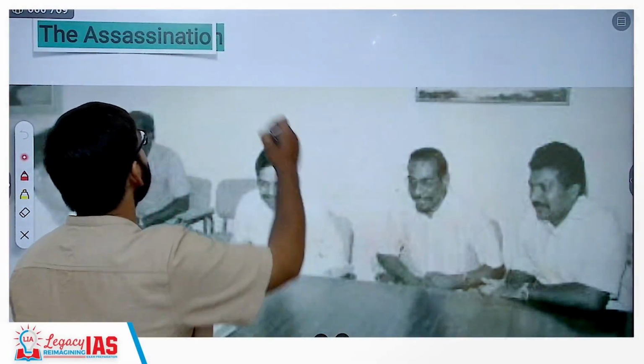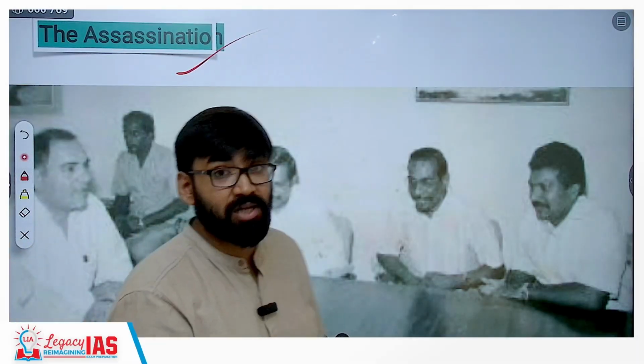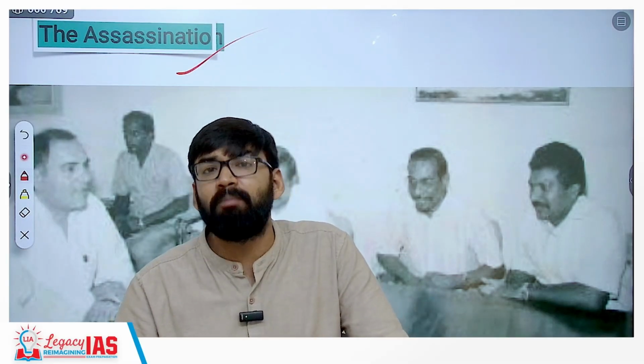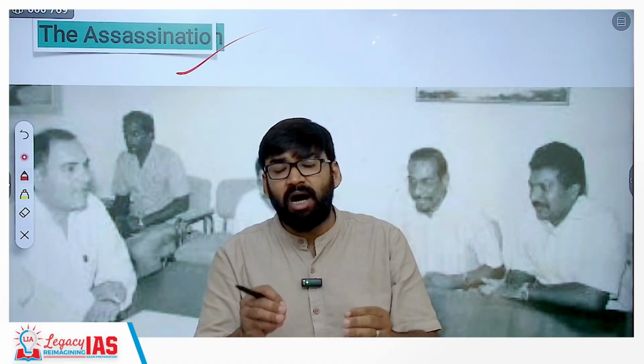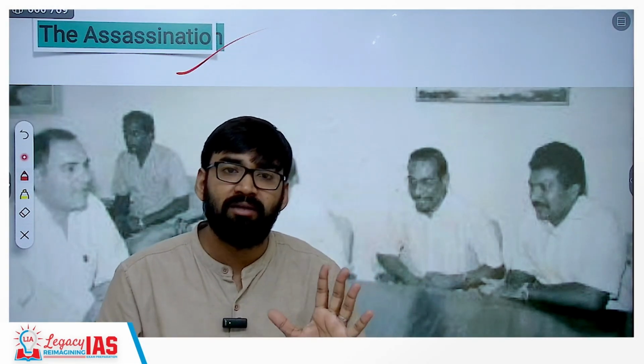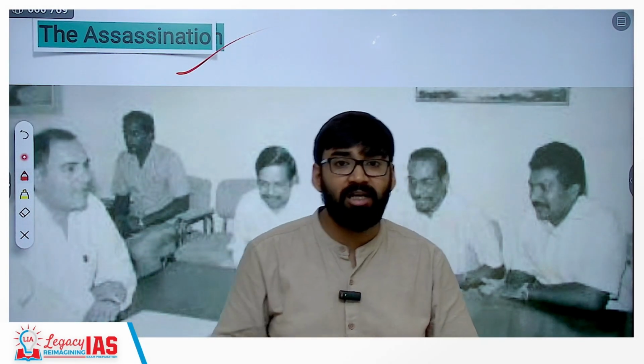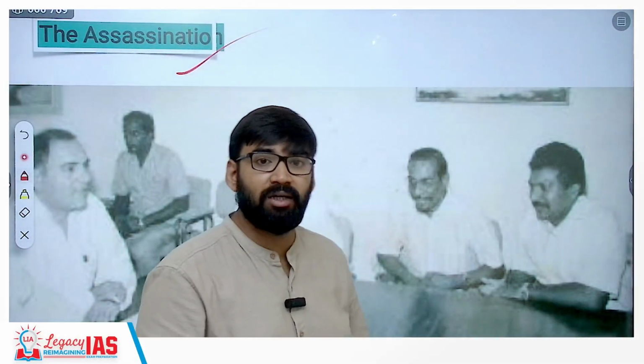And then the assassination. Yes, then the assassination. Now, after losing power, Rajiv Gandhi said in a 1990 interview that he might send back the Indian peacekeeping force to disarm the LTTE if elected again. Now the LTTE came to know that if Rajiv Gandhi comes to power, he is going to send the force against the LTTE.